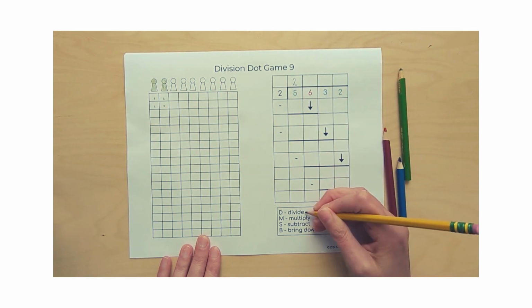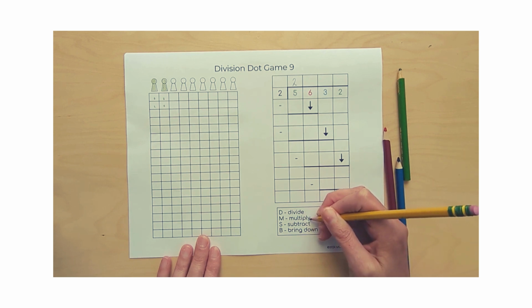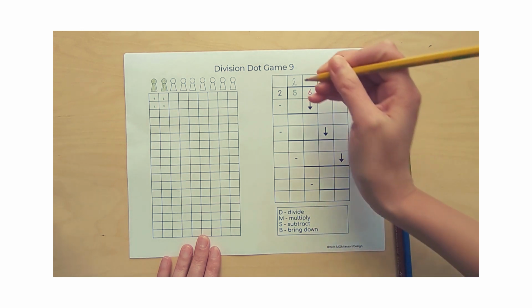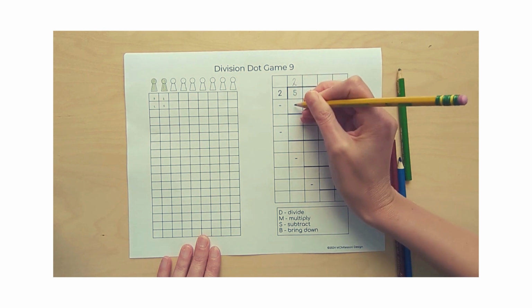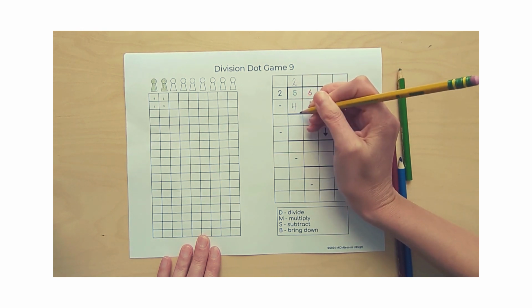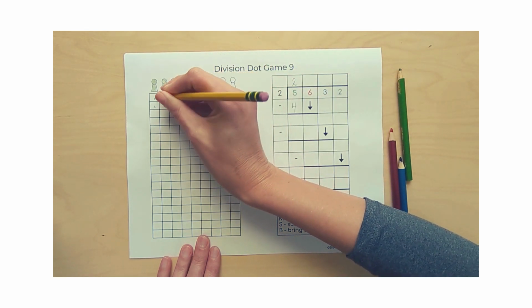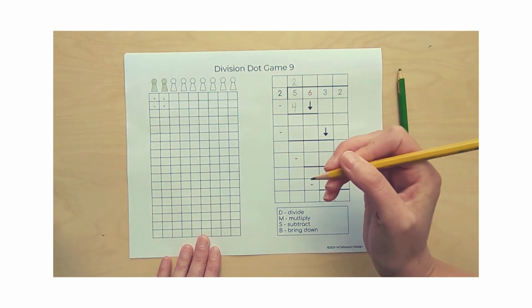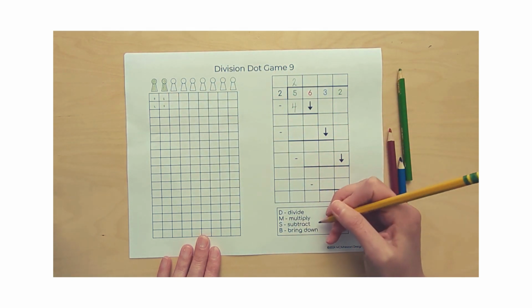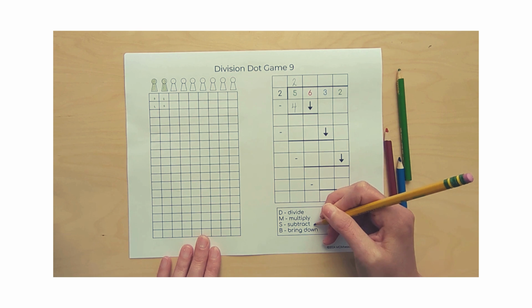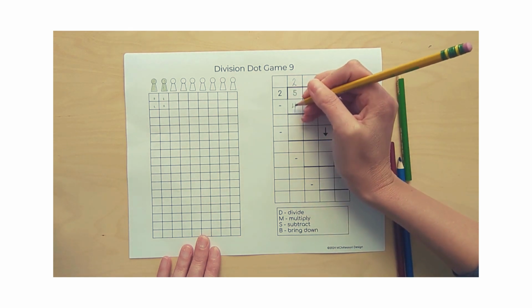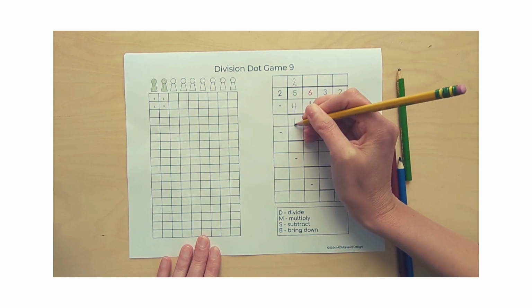We have now completed the first step of dividing, and we'll move on to multiply. 2 times 2 equals 4. We can see on our grid that we used 4 beads. Next, we'll subtract. 5 take away 4 equals 1.